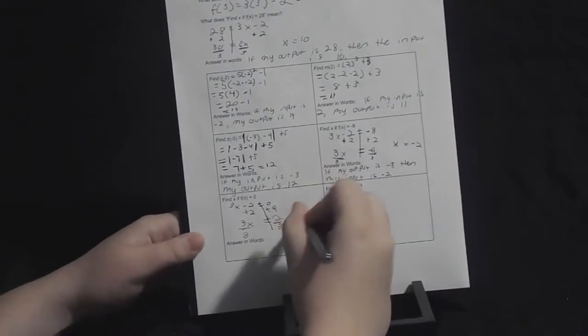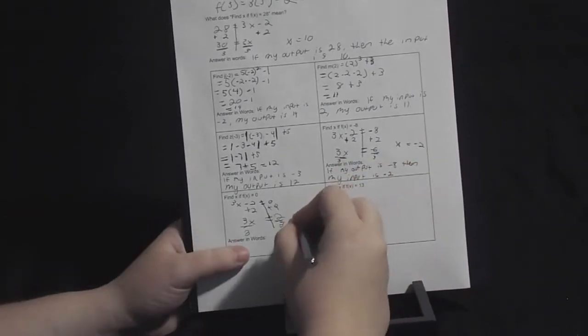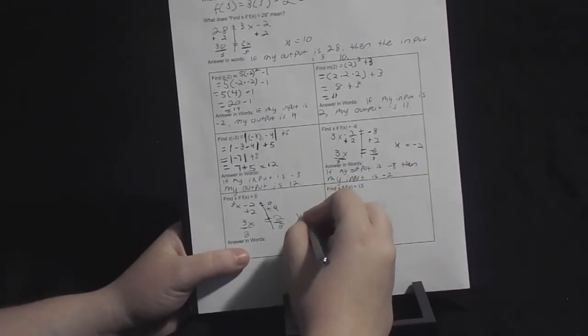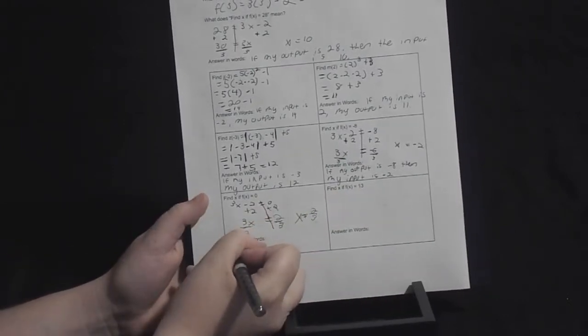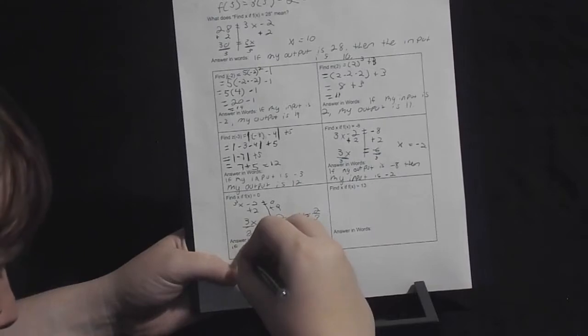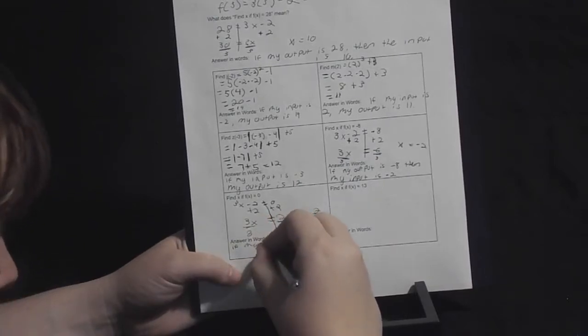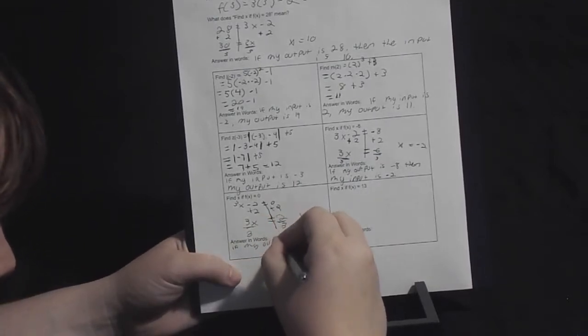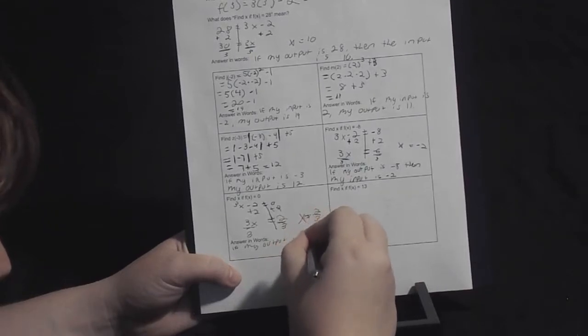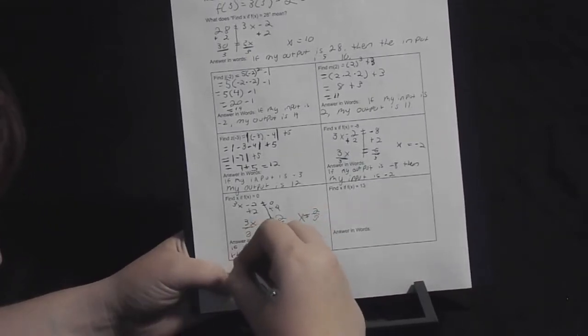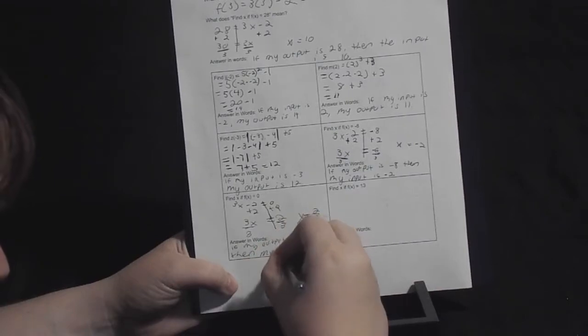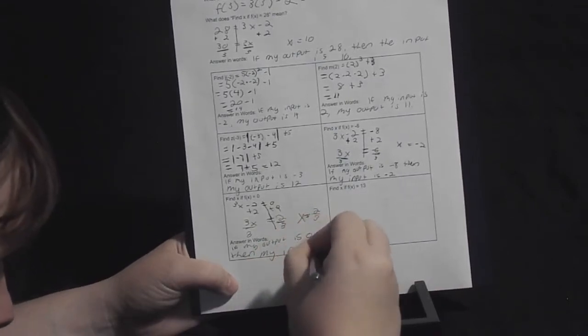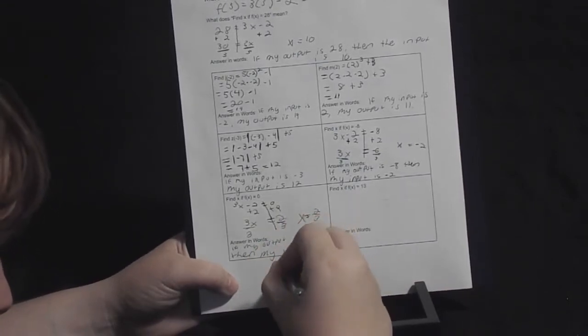So that I get x equaling, you can't do 2 divided by 3, you'd get a decimal. So we can just leave it as a fraction. We can just say it's 2 over 3. So my answer in words is, if my output, because they gave us the output first, is 0, then my input is 2/3.